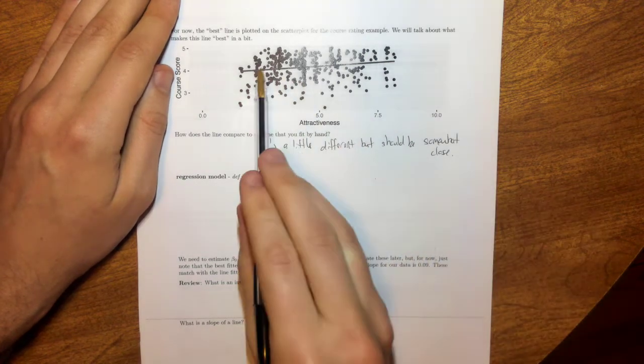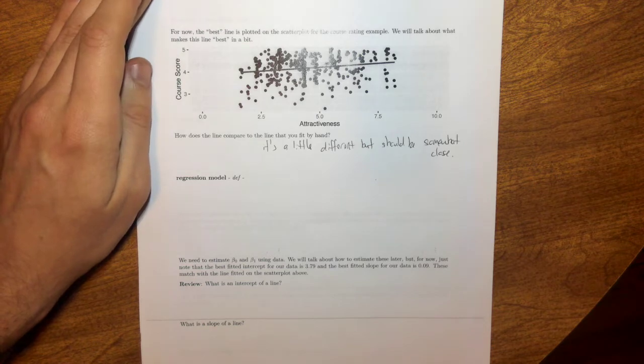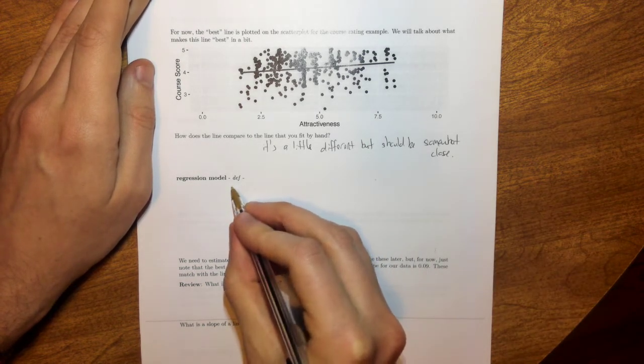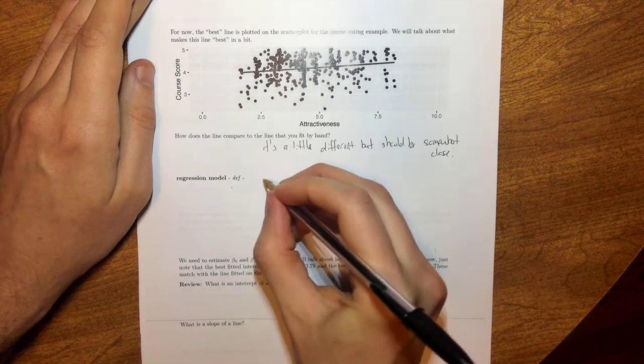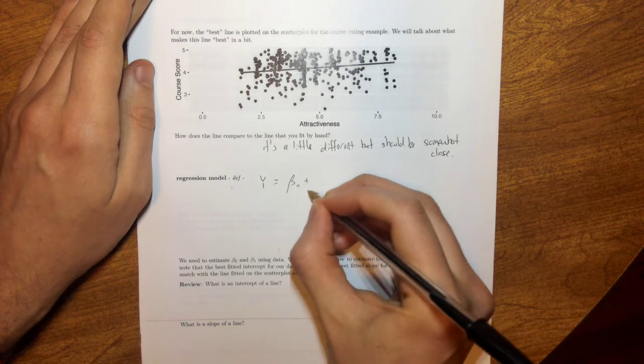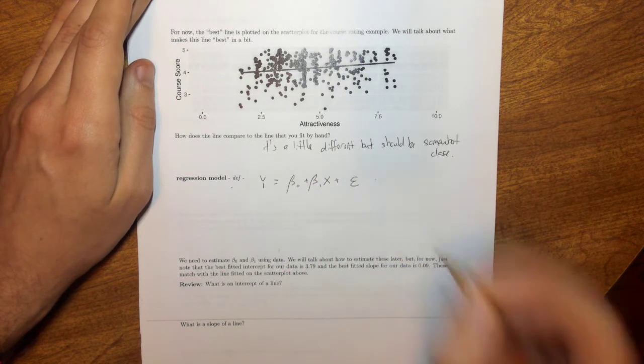We don't just want a picture though, we want to describe what's happening with numbers. That's where our regression model comes in. We're just going to define it first, and we'll talk about some of the components in a second.